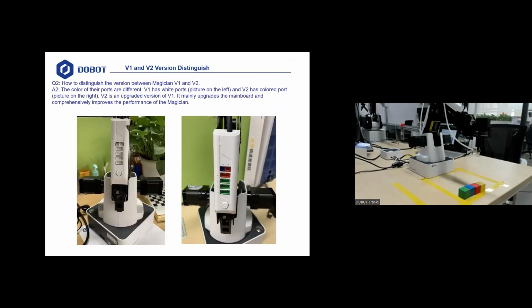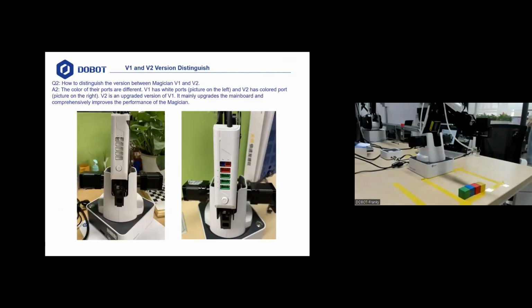Question 2, how to distinguish the version between Magician V1 and V2? There are several ways. Firstly, the color of the ports is different between Magician V1 and Magician V2. V1 has white ports and V2 has colored ports.